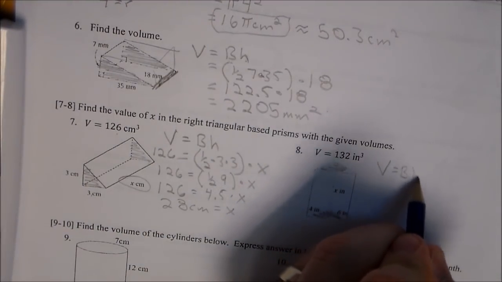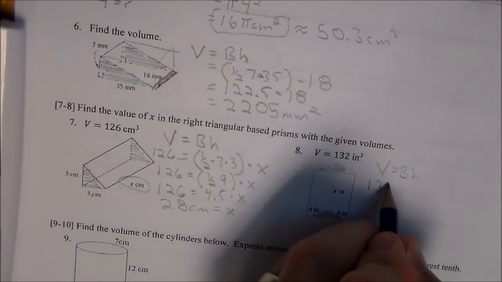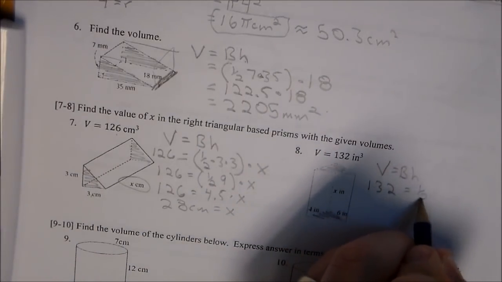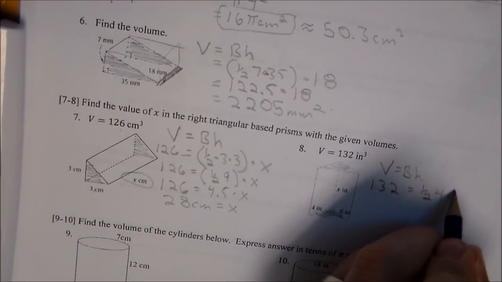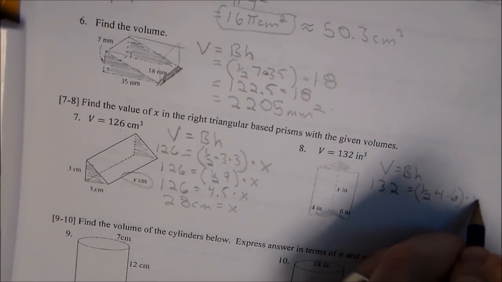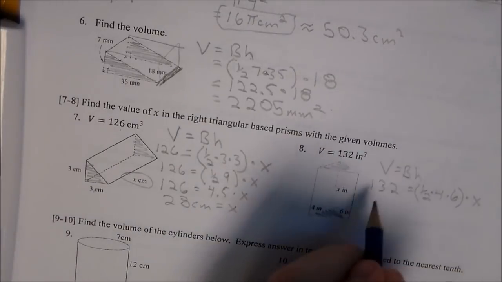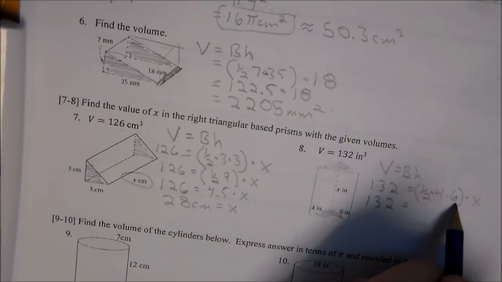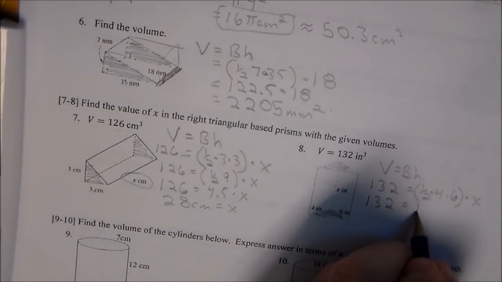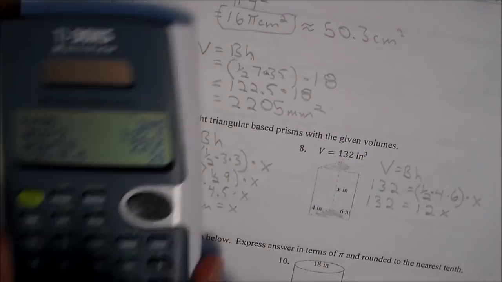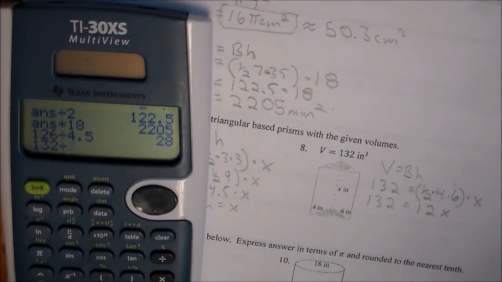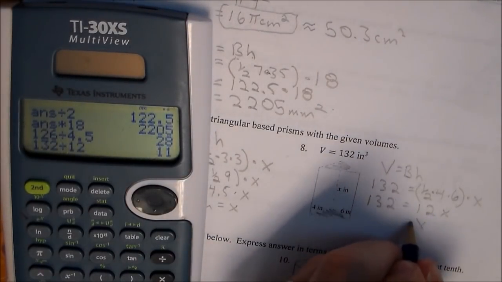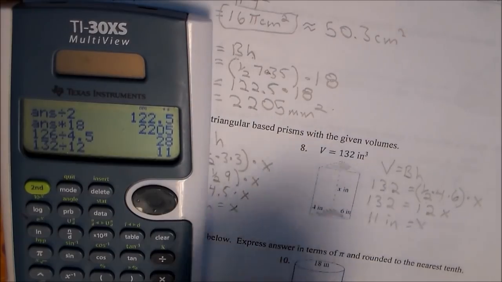Volume is base area times height. So 132 equals 1/2 times 4 times 6 times the height x. So we have 132 equals, this is 1/2 times 4 times 6. 4 times 6 is 24, half of that is 12. So now we're going to do 132 divided by 12, and we get x equals 11 inches.